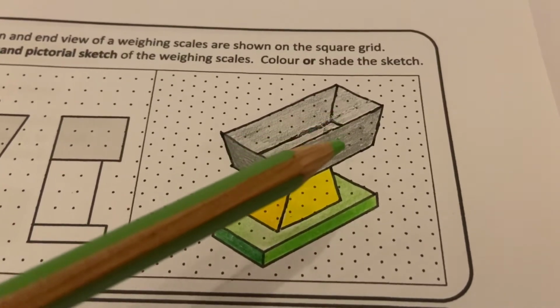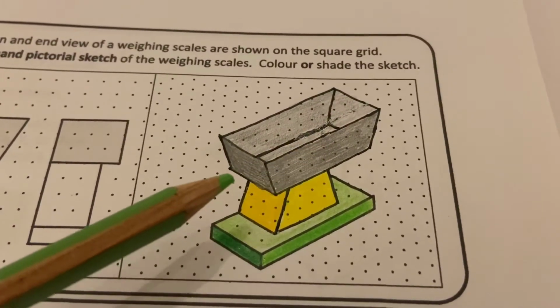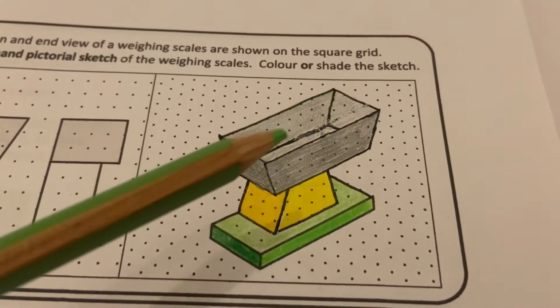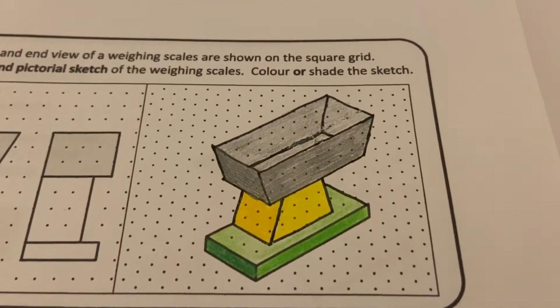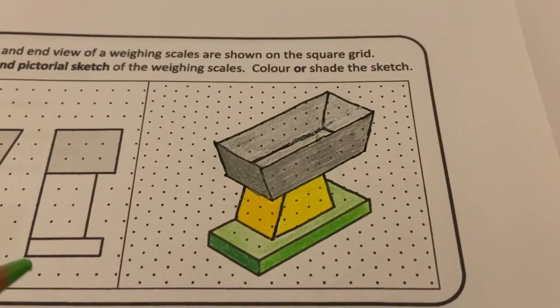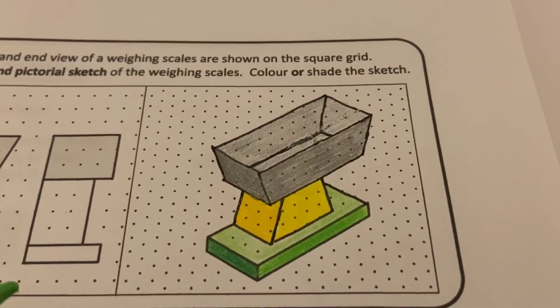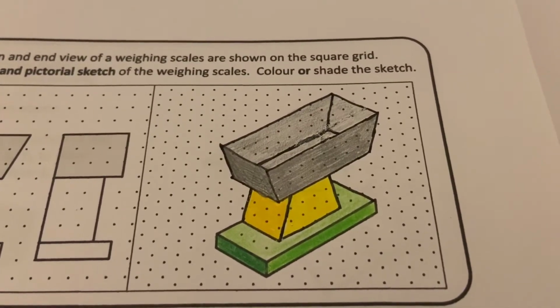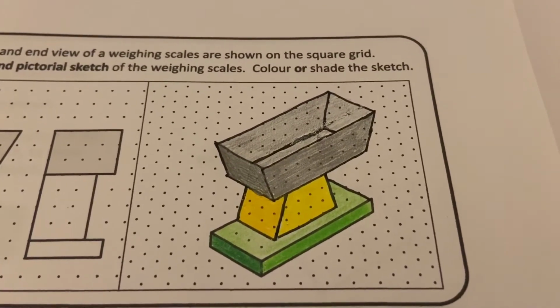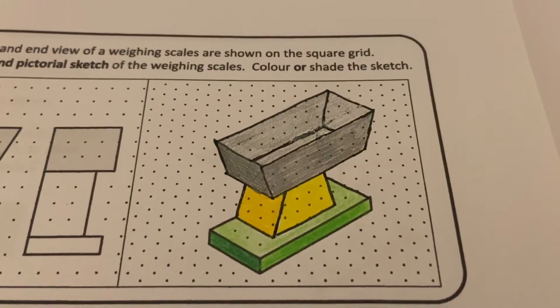And then we have the grey area here at the front and a darker grey, and then light in here because this will be getting all the light from the top. So just try to subtly change the difference in the shading to think about the light and where the light is coming from. And that then completes the three-dimensional view, freehand sketch of the weighing scales.